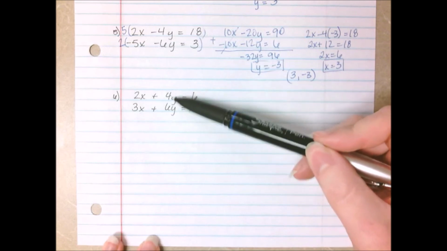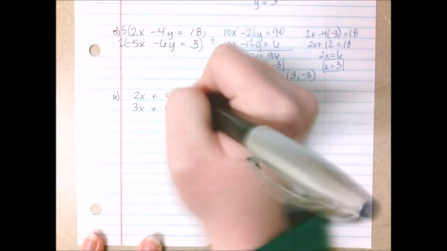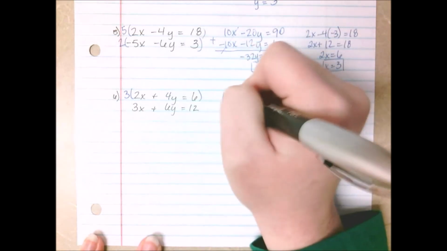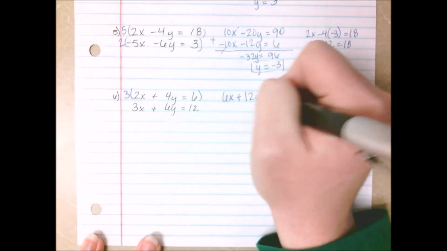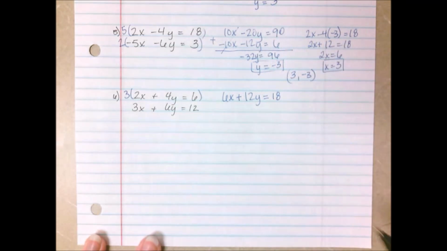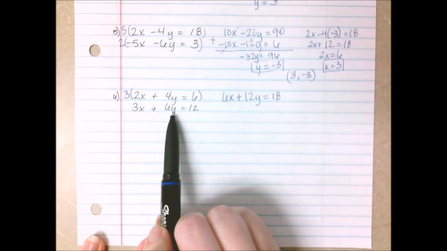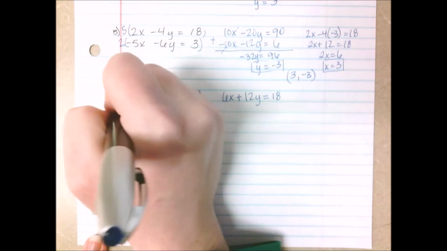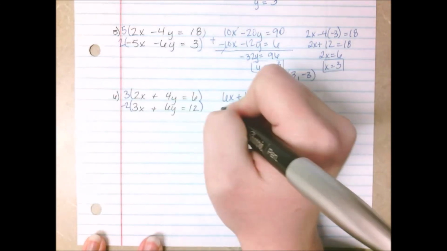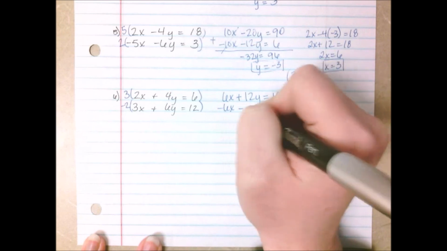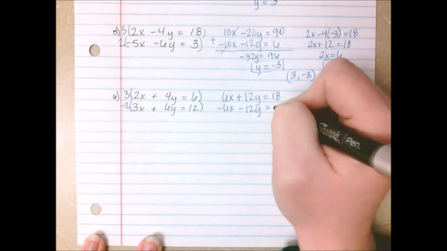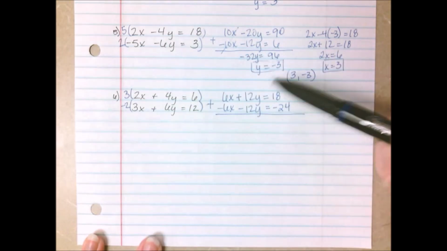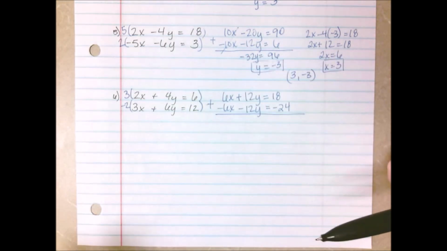So if I need 4 to get up to 12, I'm going to multiply by 3. So I will end up with 6x plus 12y equals 18. My second equation, I want this to be a negative 12 so that it cancels with my other one. So I will multiply by negative 2 to give me negative 6x minus 12y equals negative 24. You should be noticing right off the bat here that we've got 2 sets of equal and opposites.